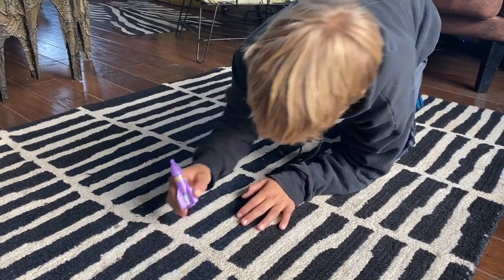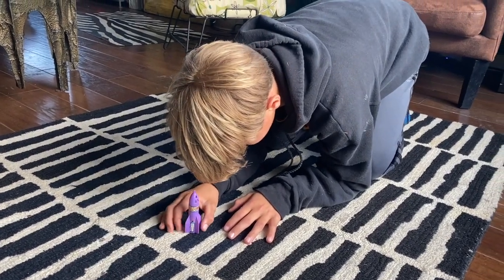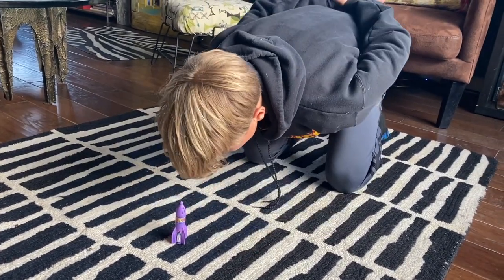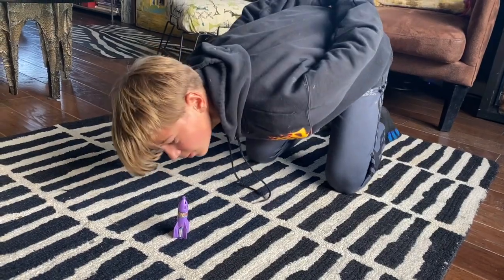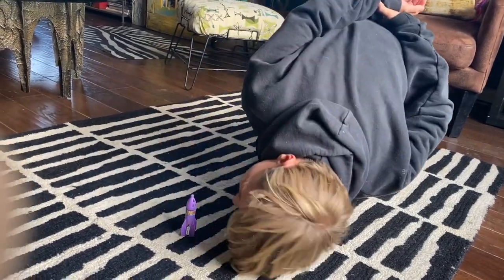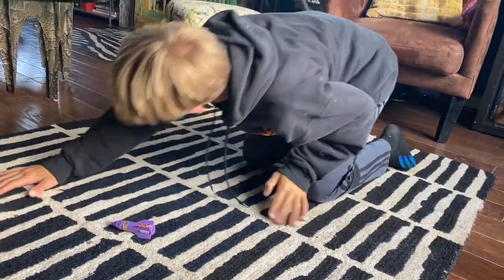Let's go ahead and put it back in the same position. We're going to put his hands behind his back and change his center of gravity. And let's see you try to topple it over without moving.